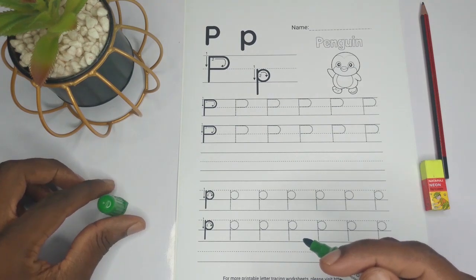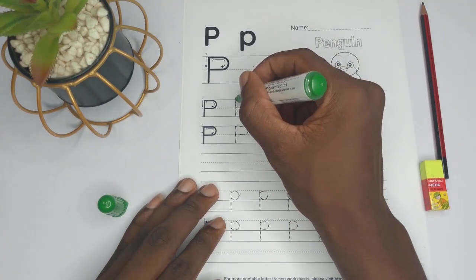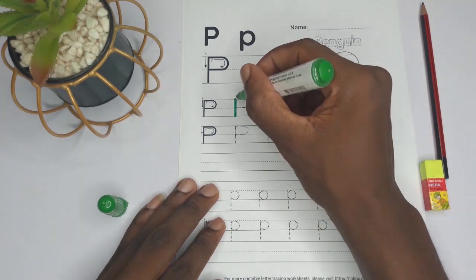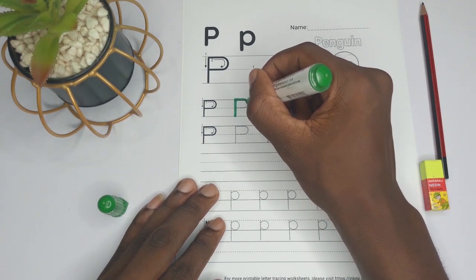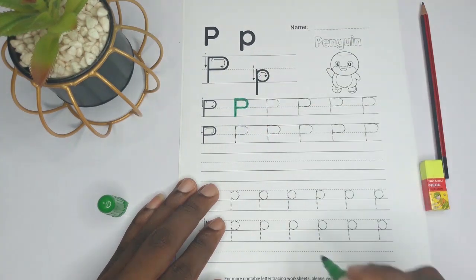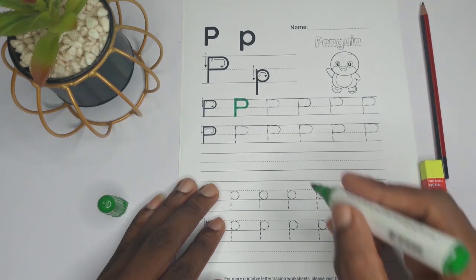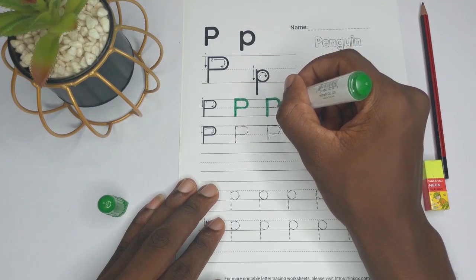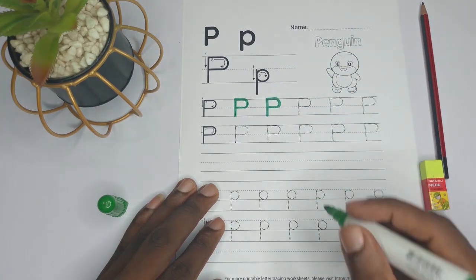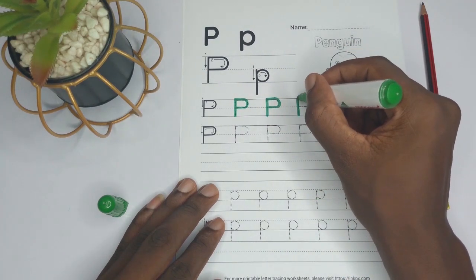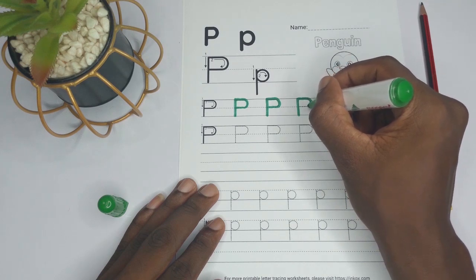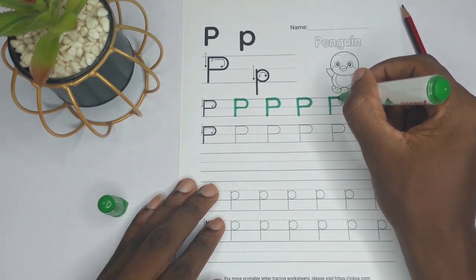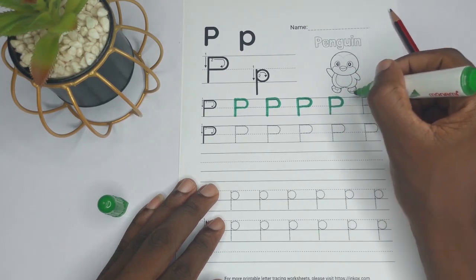So for us to do that, like I said, we draw a straight line like this. Okay, very good. So we connect from here, then we curve a little, and then we go back. That is capital P. So let's continue. Straight line. Okay, we curve a little, and then we connect again. Straight line. We go front a little, we curve, and then we connect. Straight line, and then we do it like this.